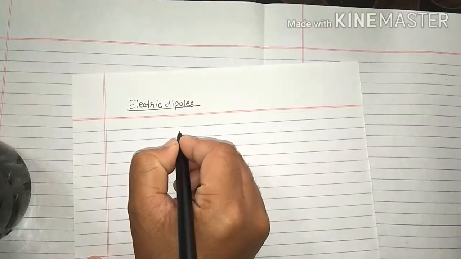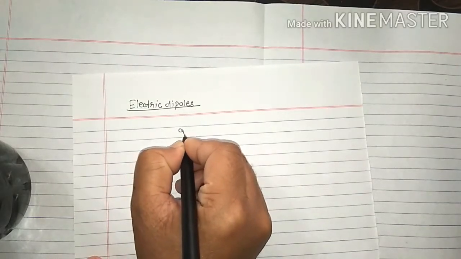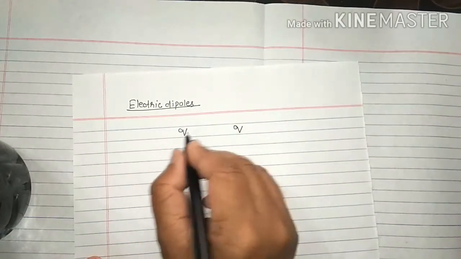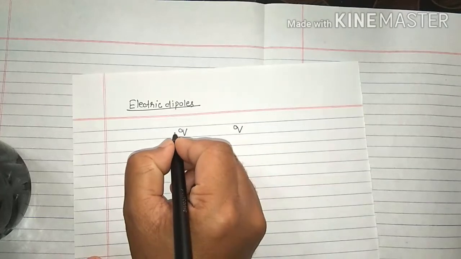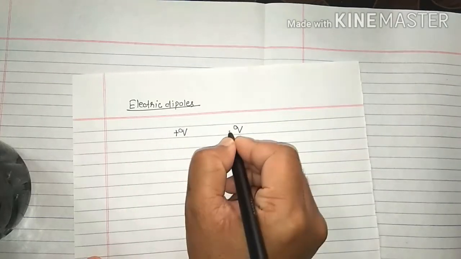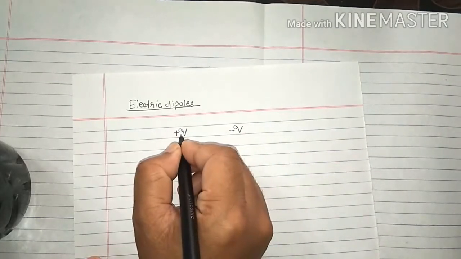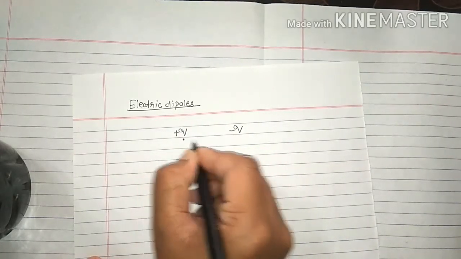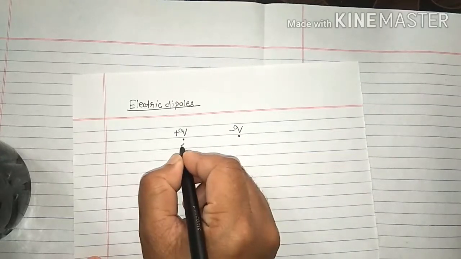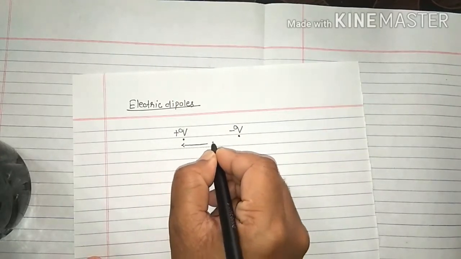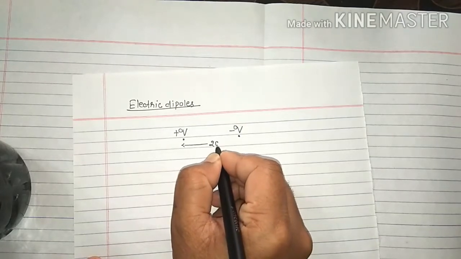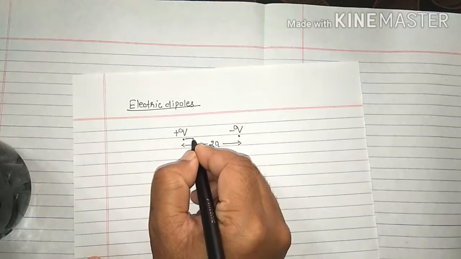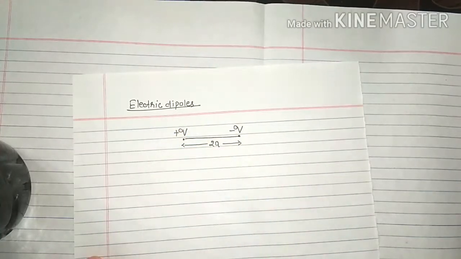Let's consider two point charges, both having the same magnitude, but the nature of these two charges should be different. So the first charge is plus Q and the second charge is minus Q, and these two point charges are separated by a small distance. Let's consider 2a. So this arrangement is known as electric dipole.